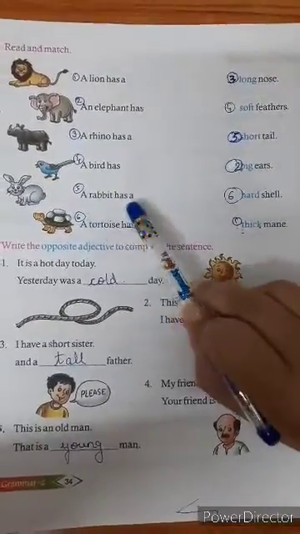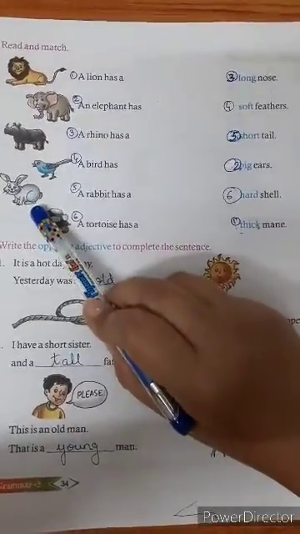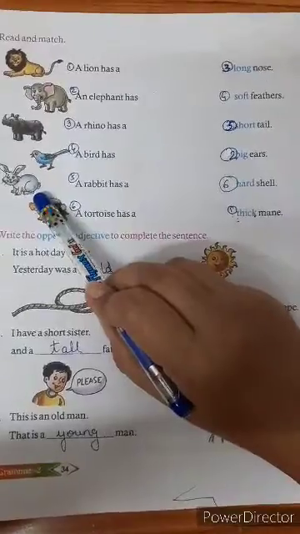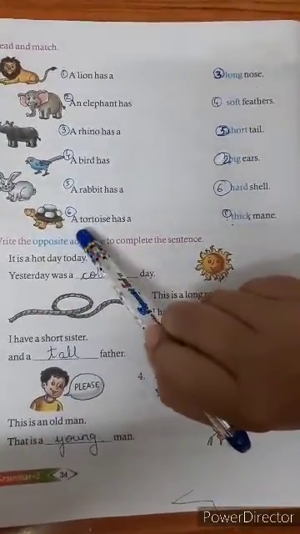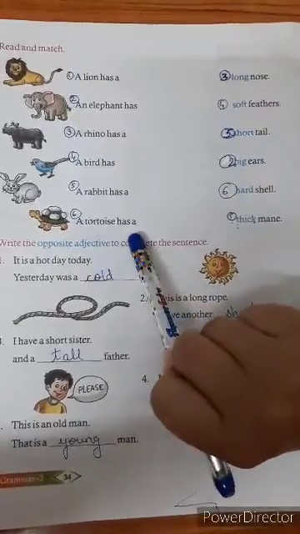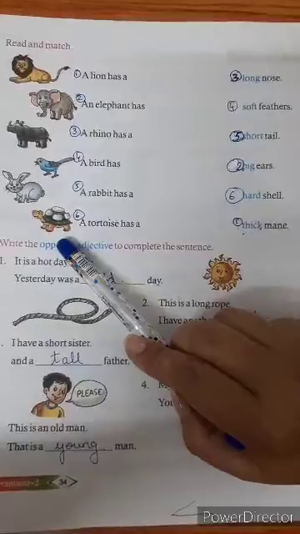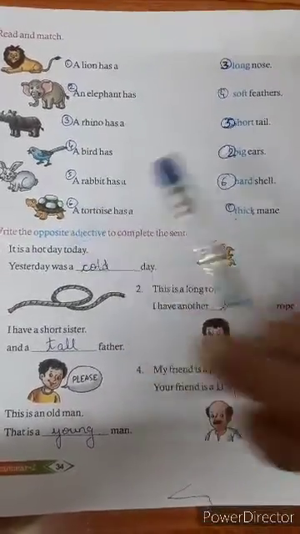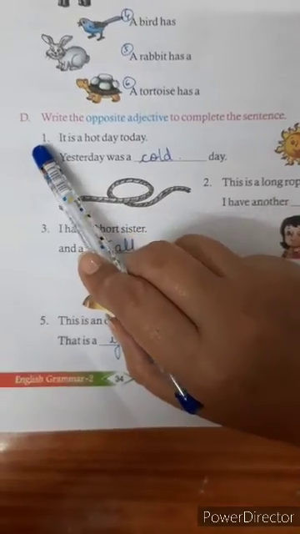Number 5, a rabbit has a short tail. Look at the picture of this rabbit, students. How will we describe the tail? It has a short tail. And number 6, a tortoise has a hard shell. How is the shell of the tortoise, students? It is very hard.